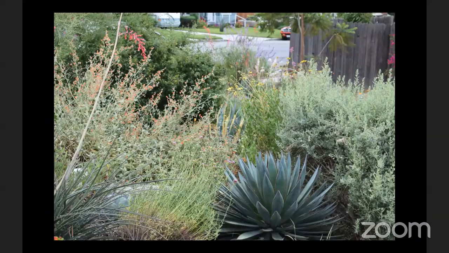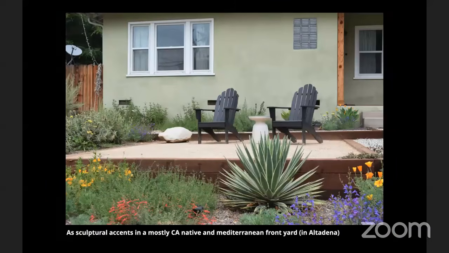And then again, another example of a mostly native and waterwise front yard, but this is looking great in the spring. This time of year, there will be less color. Some of the things might be a little bit more tired looking. And so the succulents, the agave here, and then the little agave here as it grows in will provide some kind of year-round sculptural aspect.